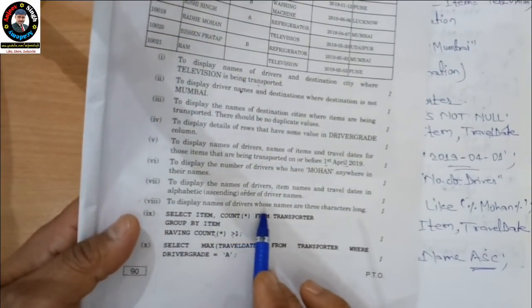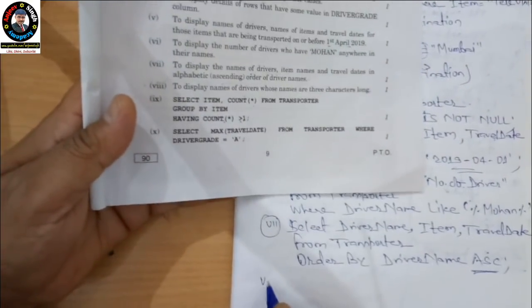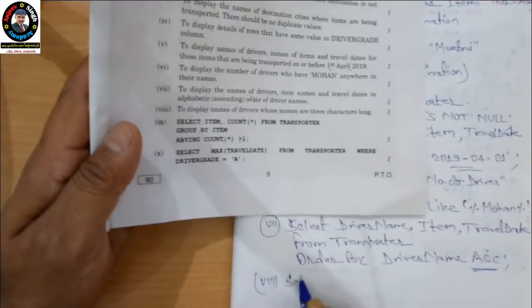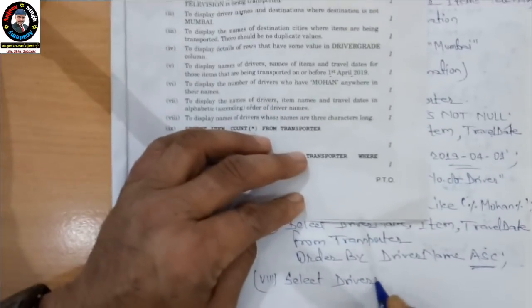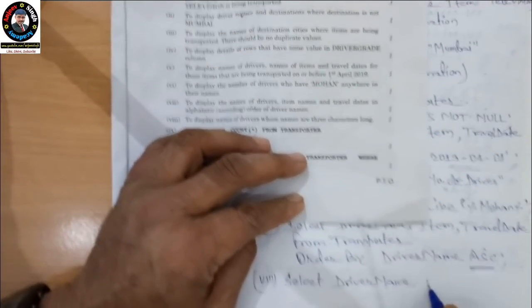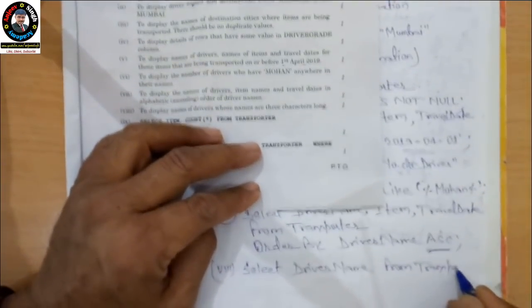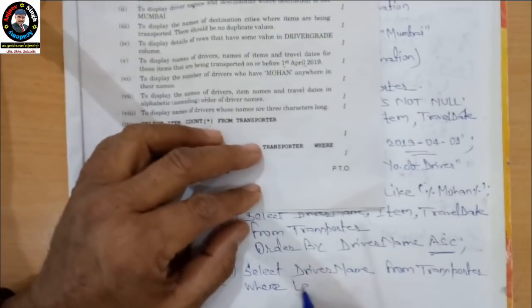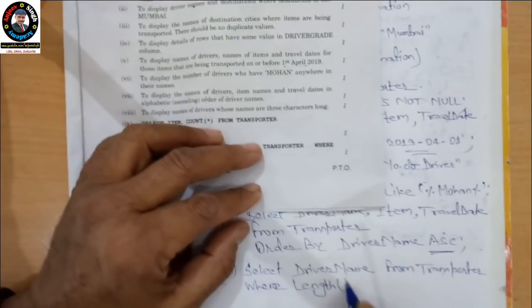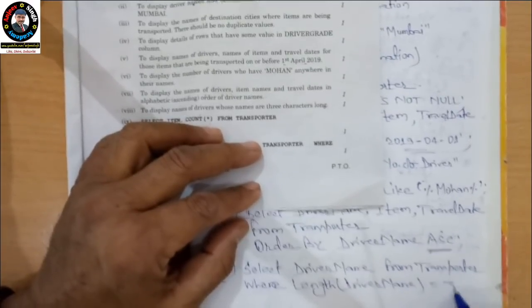To display the names of drivers whose names are 3 characters long, there are 2 answers. You have to display the name of driver only. Select driver name from transporter where length of driver name is equal to 3.